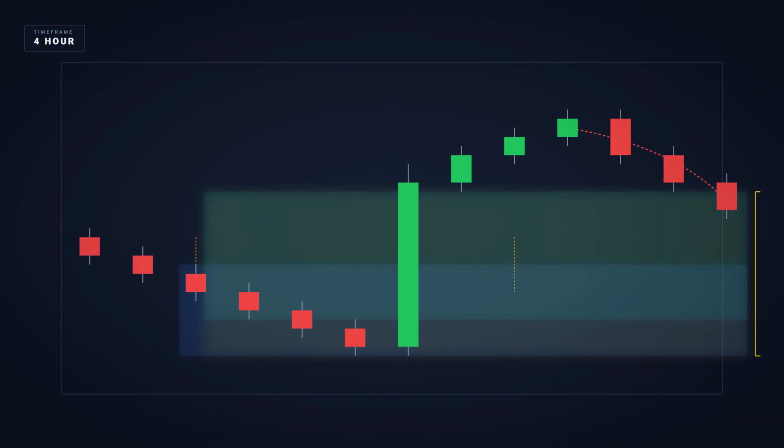As the 4-hour pullback continues, drop down to the 1-hour chart and watch the behavior of the candles as they approach the zone. Something specific tends to happen as price approaches a valid order block and FVG combination. The momentum of the pullback starts to fade.